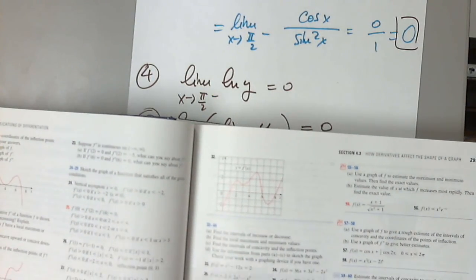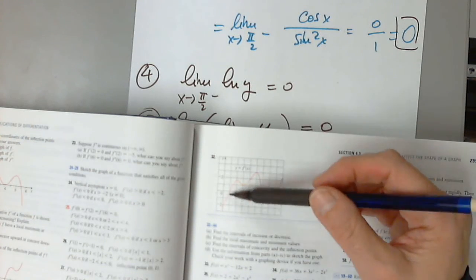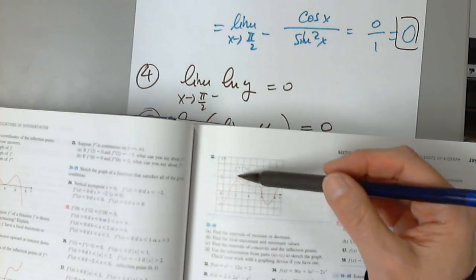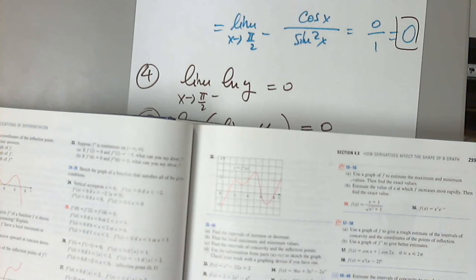I would like us to answer a few questions here. We are told that this is the derivative, so this is y equals f prime. This is not the function. First question, it's asking us to find on which intervals f is increasing or decreasing.